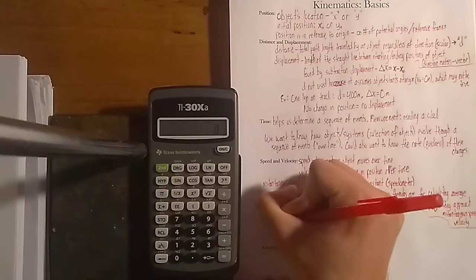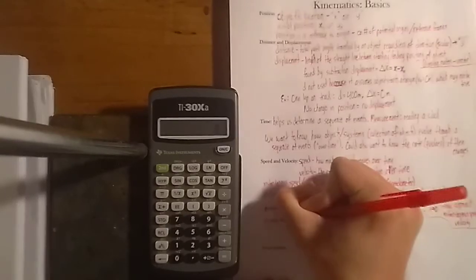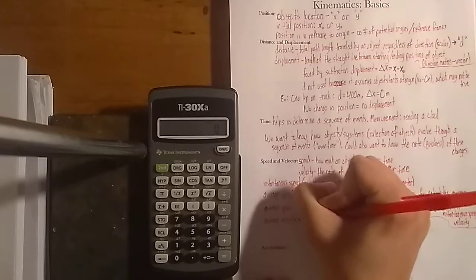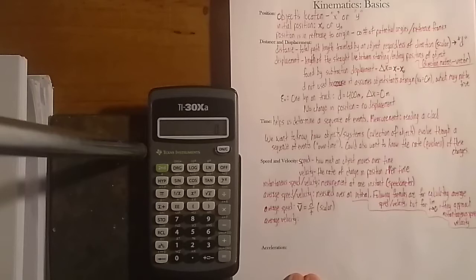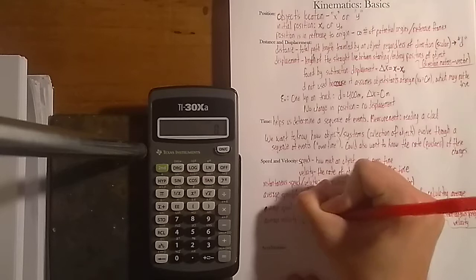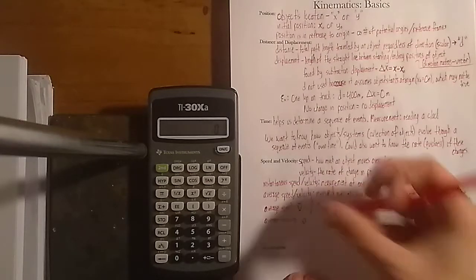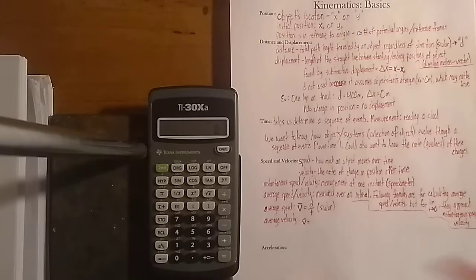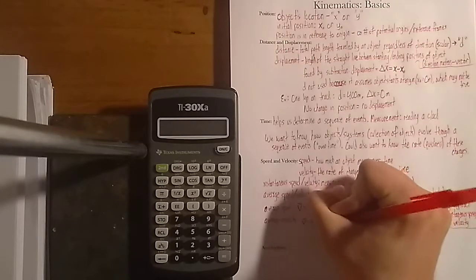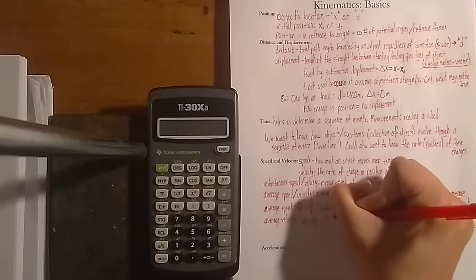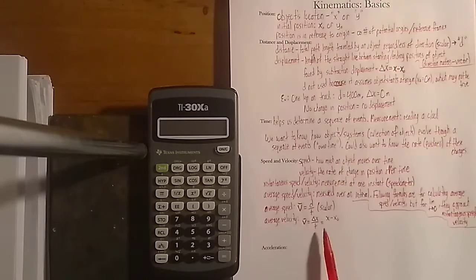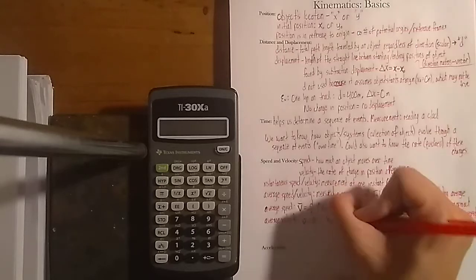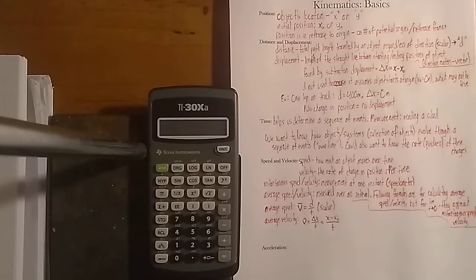Average velocity is a little bit different. For average velocity, we still use the same symbol actually, so that's a little confusing. It's still v with the line over it. And that's going to be the rate of change in position. Well, position is x, change is delta, so we have delta x over t. And that can be expanded to x minus x naught over t, because we can always expand any delta something into the final minus the initial.